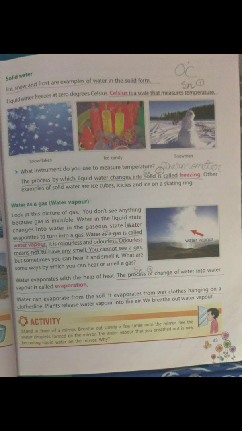Have you seen the hot milk? Of course you have seen, I know. So when it is too warm or too hot, it has vapor also in that, right? Boiling water also has vapor, and that is the gas form of the water. It is colorless and odorless. Odorless means not to have any smell. The water vapor does not have any smell. It is colorless and odorless also.